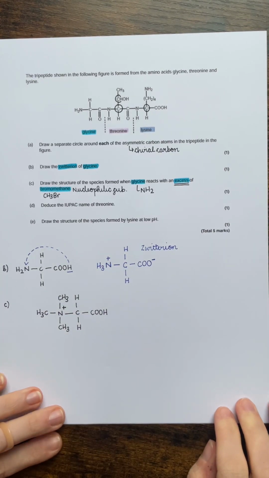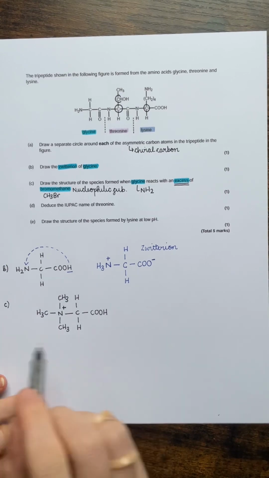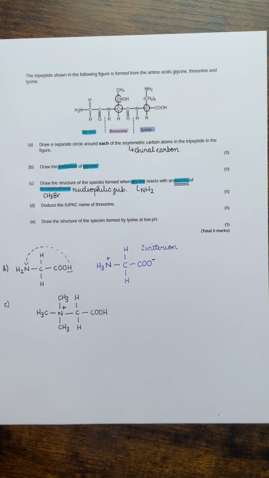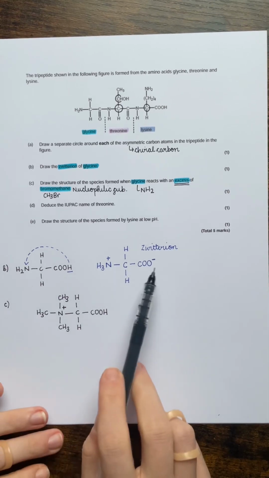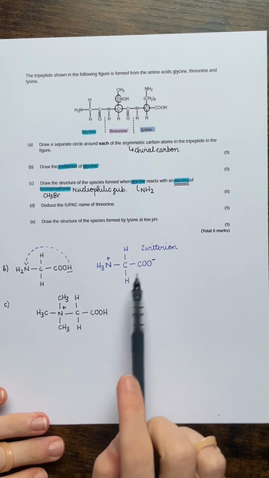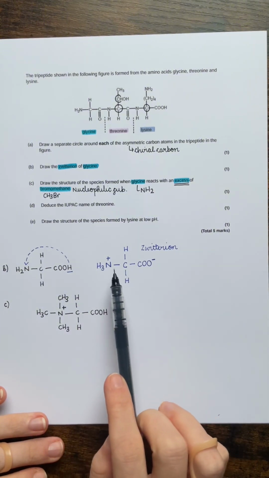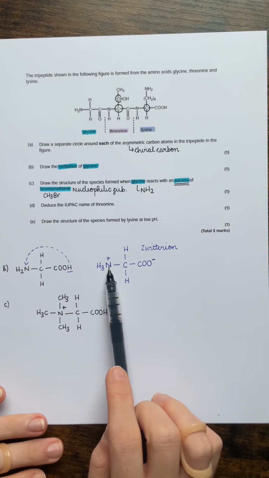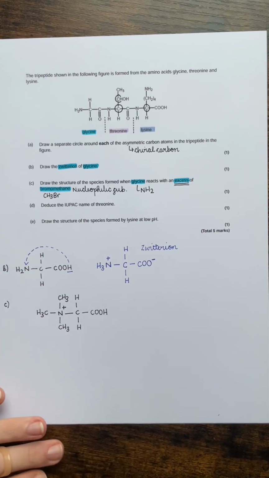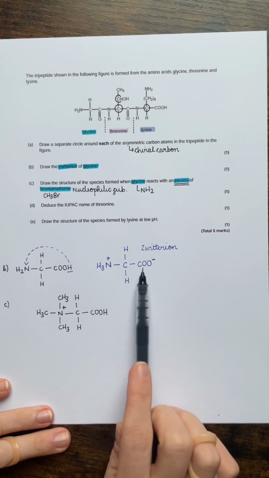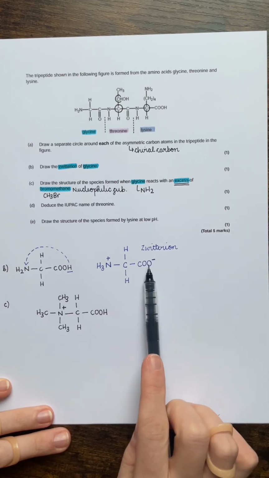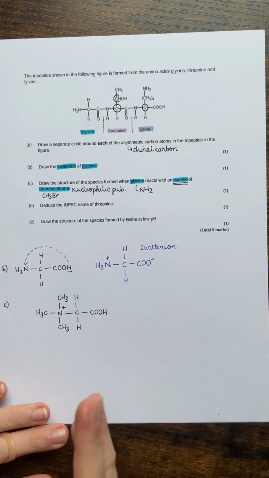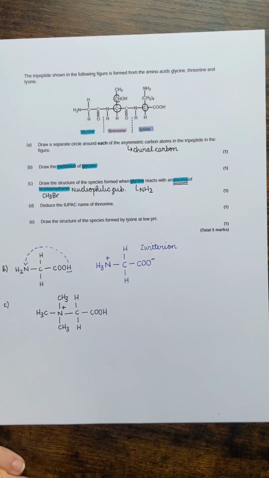Now, nitrogen's not a massive fan of being like this. If it is going to be like this, there needs to be some benefit to it having 4 bonds, and just like in the case with the zwitterion, if we have amino acids in the form of zwitterions, we can have ionic interactions between the positive charge on one zwitterion and the negative charge on another zwitterion. So if we had another one of these next door here, this O- would attract the N+, and that increases the stability of the overall molecule.